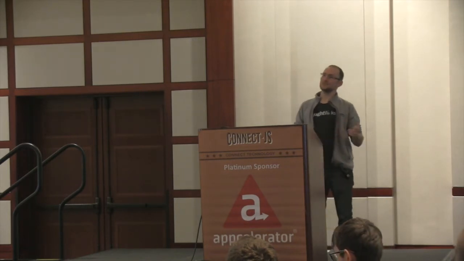Can you convert generators to streams? I imagine you can. I've never done it myself. I'm sure you can, because it's in the same way as generators and promises play nicely together. I think generators and streams would play nicely together. I'm not sure if there's something out there today that would do it for you.